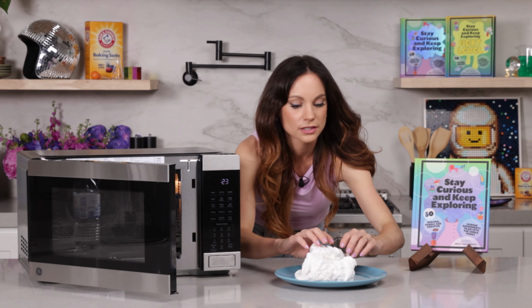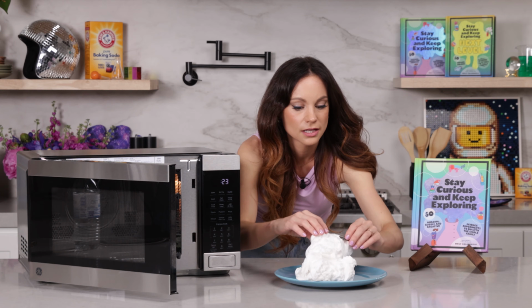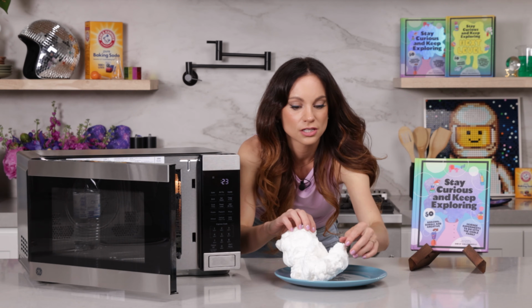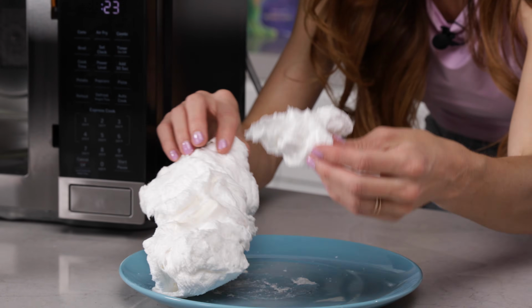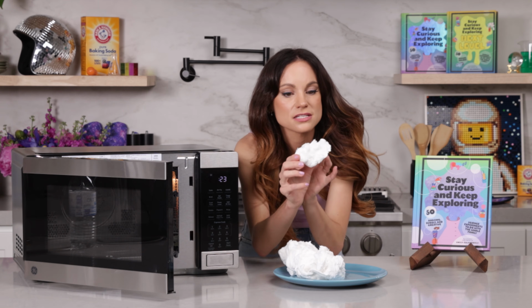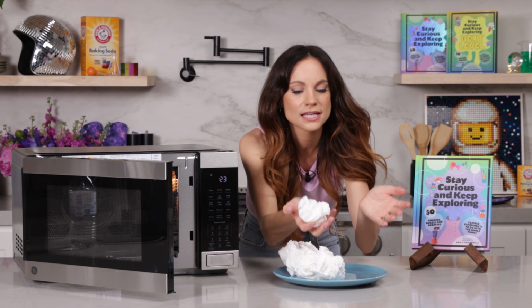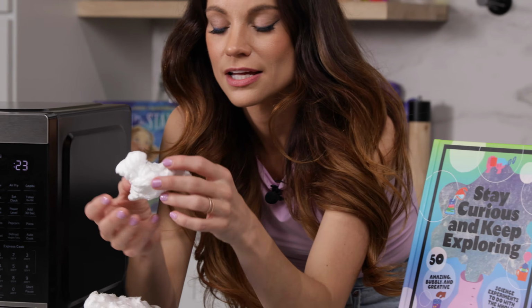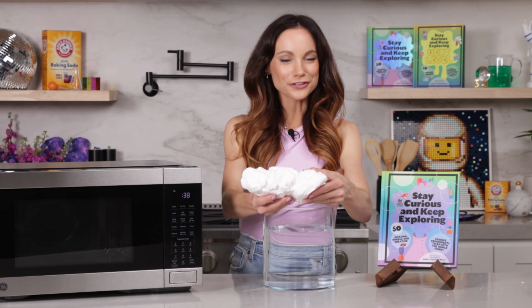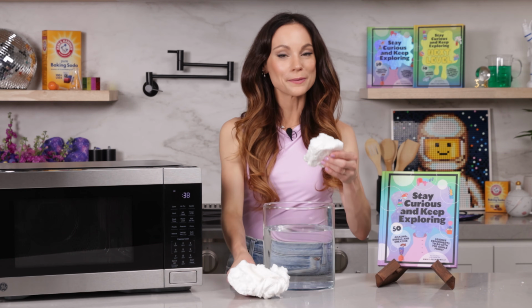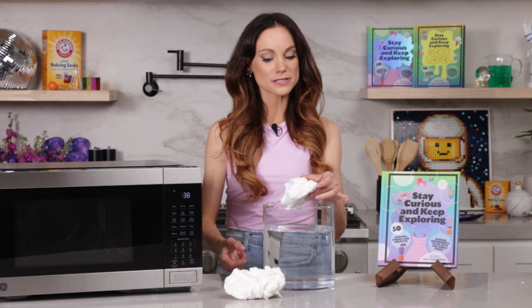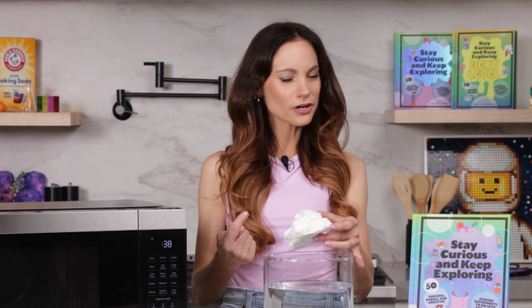So now, let's go ahead and touch it. You can go ahead and play with this. Look at that. And it's so light and airy. It's so much fun. Break some of your fluffy soap off and put it back in your water to see what happens. Do you think this will float more or less than it did before?